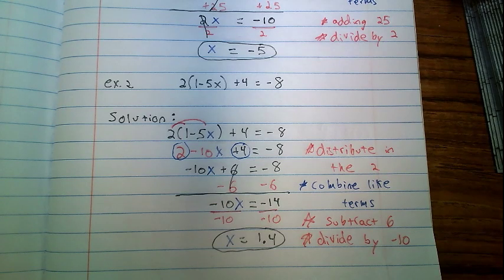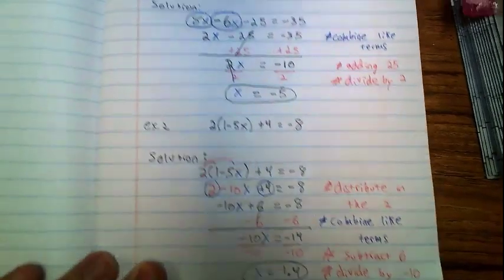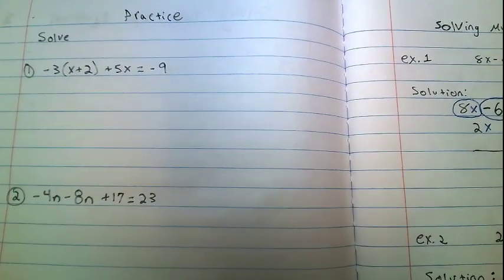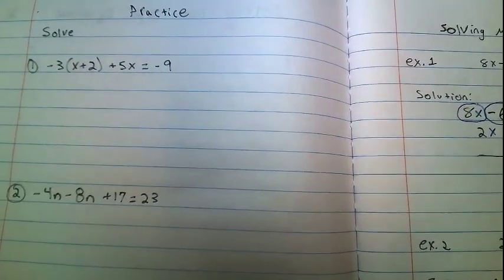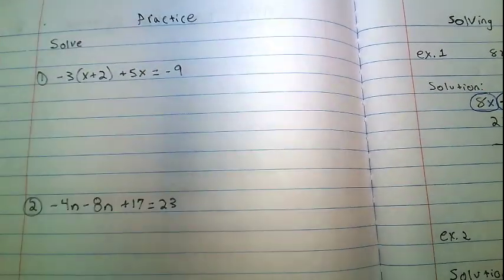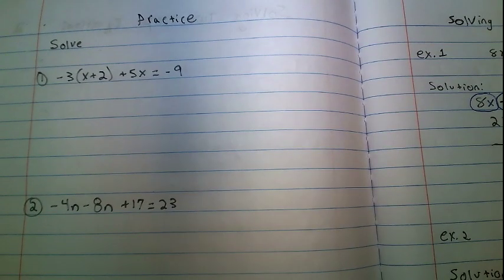On the left side of your interactive notebook, you're going to do these two problems here. The first one is -3 times the quantity x plus 2 plus 5x equals -9. And the second one is -4n minus 8n plus 17 equals 23. So you're going to solve both of those as practice on the left side of your book and have your teacher check your answer. Then you'll be ready to move on to the practice portion out of the textbook.